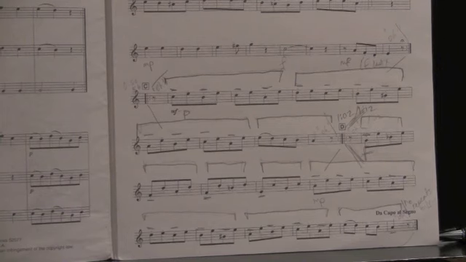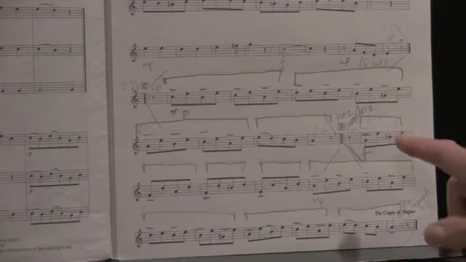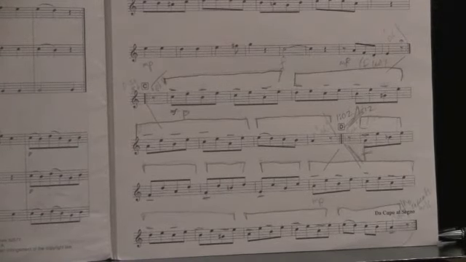So if we played, for instance, this passage, one way that I would isolate it is to take out the top notes here and just play the bottom notes.